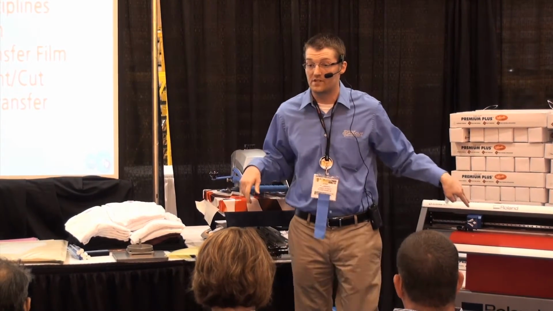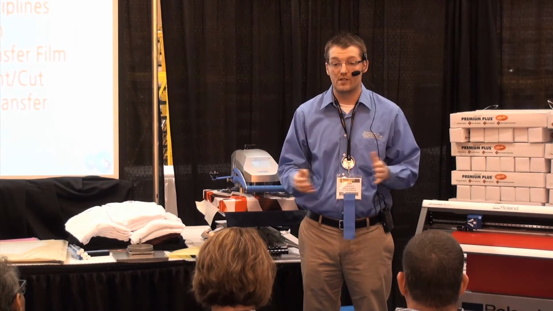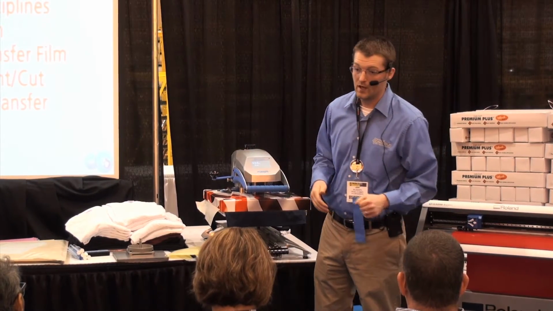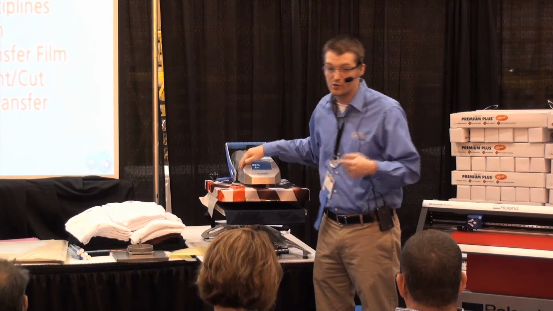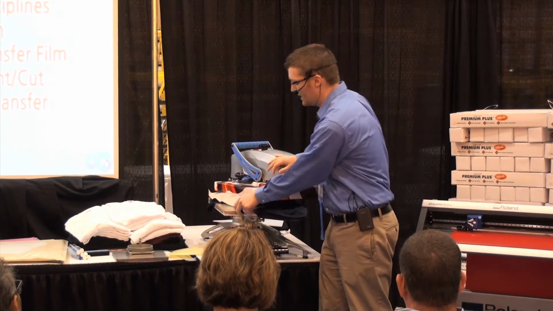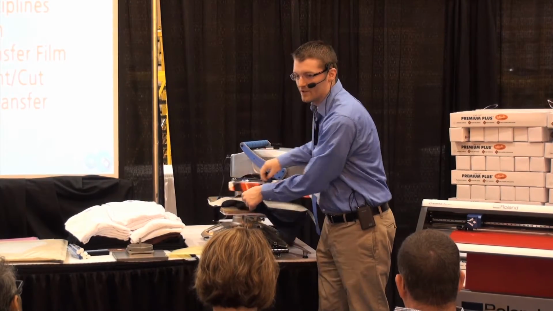So heat applied film, the single color stuff, it's about 1 to 2 cents per square inch to produce as far as cost of material. Print cut stuff's usually about 2 to 3 cents per square inch to produce when you calculate in mask and everything.